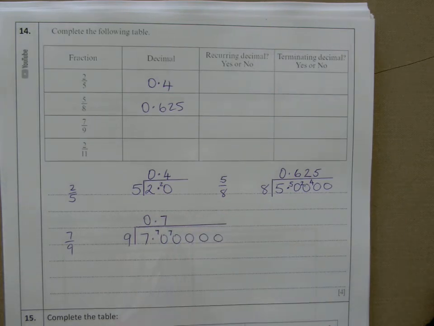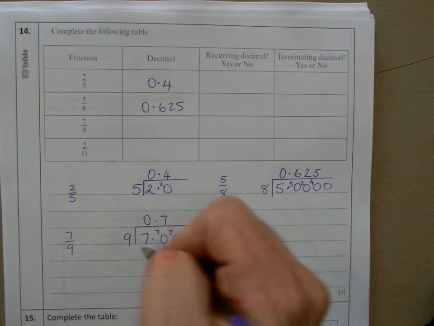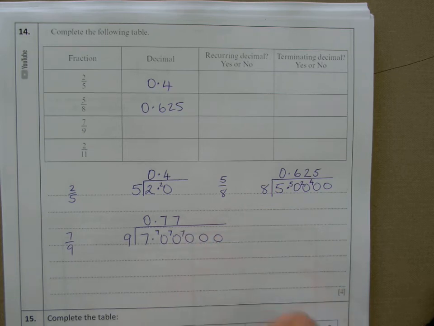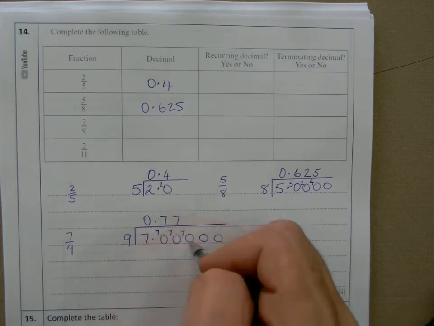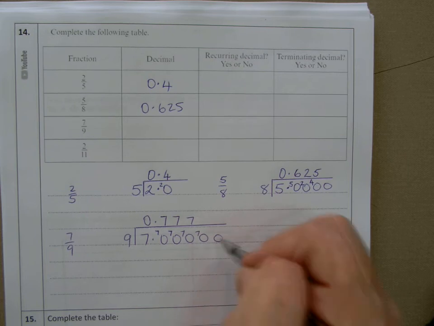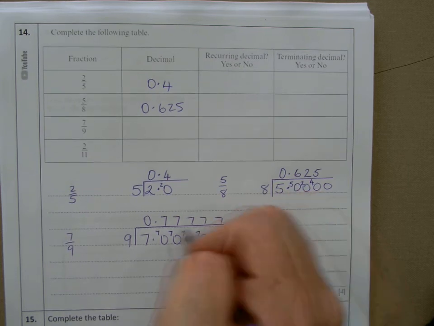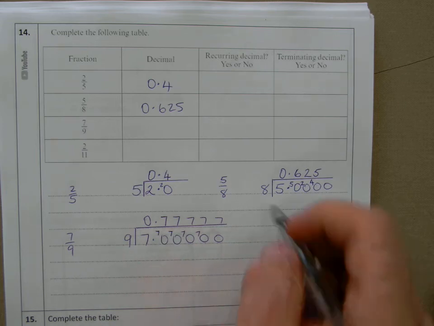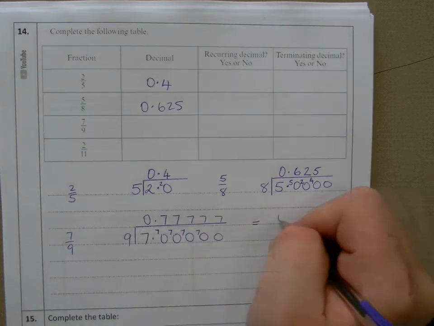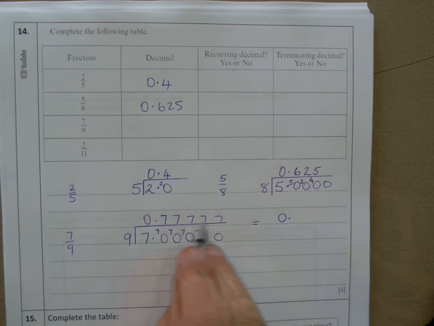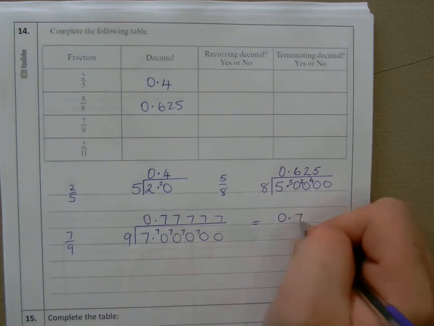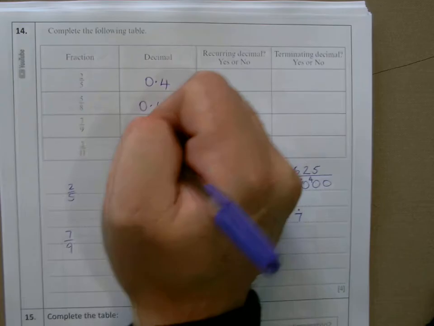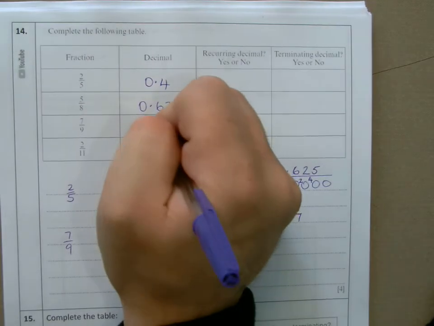9 then into 70 again. It's going to be the same thing: 9 goes into 70 seven times, which gives me 63, remainder of 7. We're going to keep going like this. 9 into 70 goes 7 times, remainder 7, and so on. It just keeps on going forever. So this is what we would call a recurring decimal, or repeating decimal. It's recurring because we just got a string of 7s. The way I can write this is to put a dot above it to show that it repeats. So that's what it is as a decimal there, with a dot above.